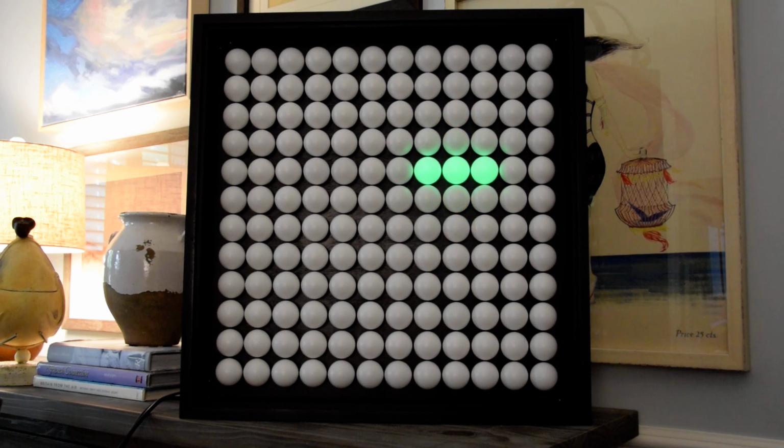For the intergenerational states, if a cell's alive and it's going to stay alive, it first fades from green to cyan, and then from cyan back to green again. If a cell is alive and it's going to die, it fades from green to red and then red to black. And if a cell is dead but it's going to come alive, it fades from black to yellow and then yellow to green.